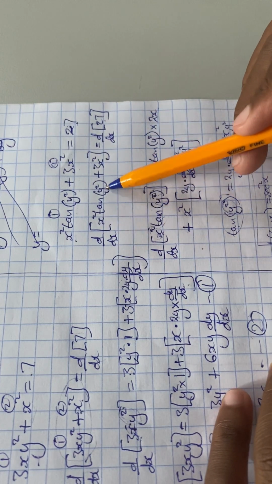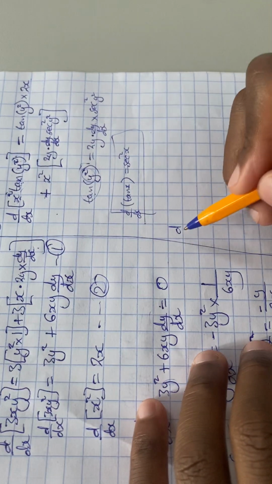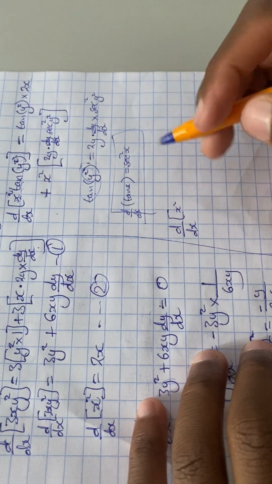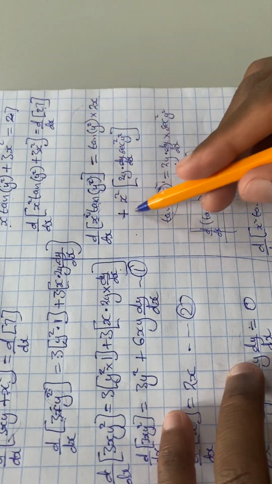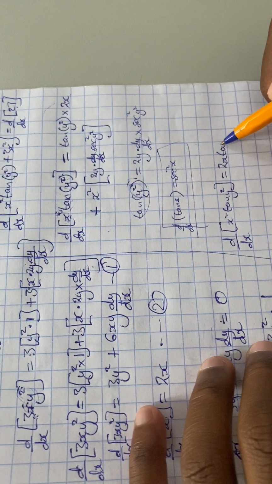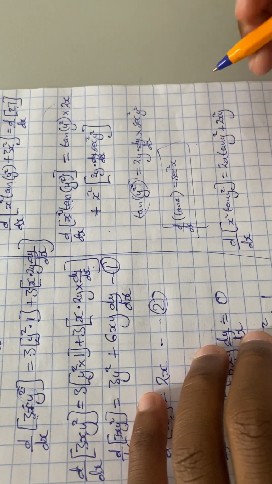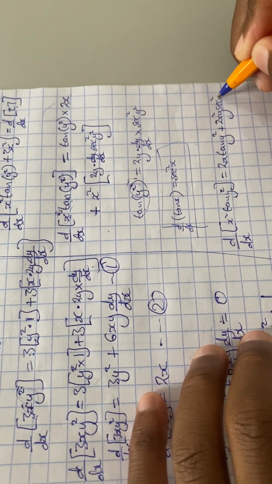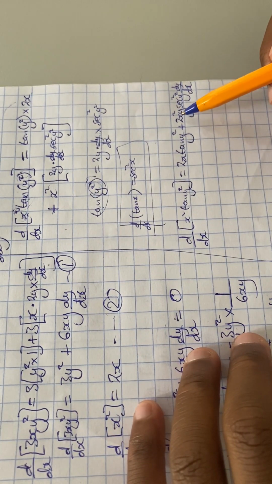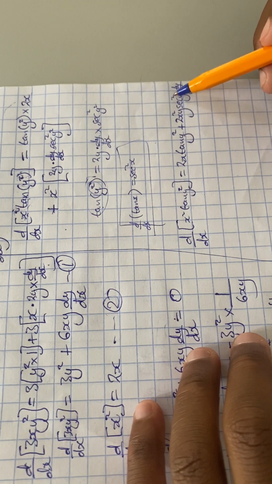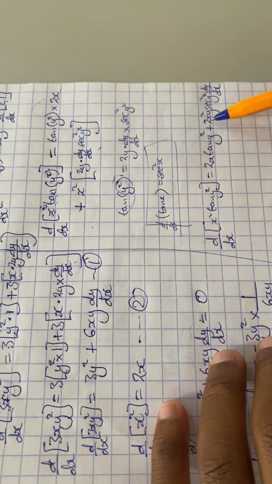We found the first derivative of the first term here, and simplified it: it is 2x tan y squared plus 2x squared y sec squared y squared dy dx. We just simplified this part.